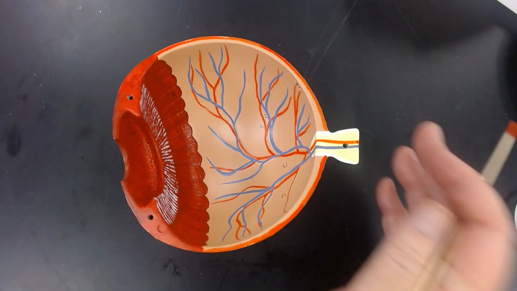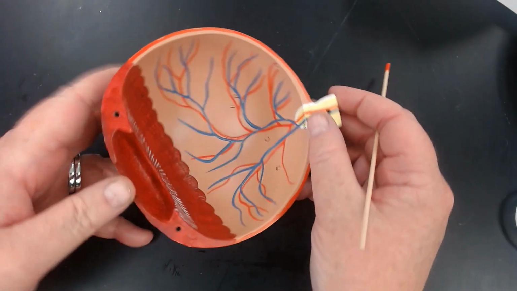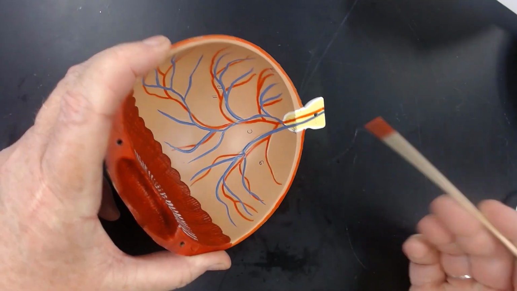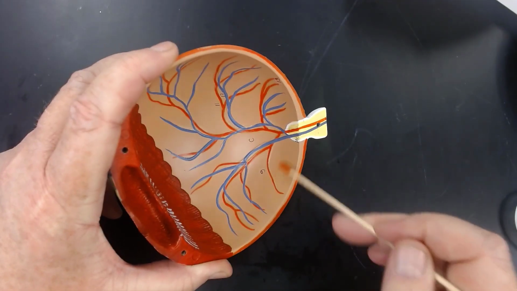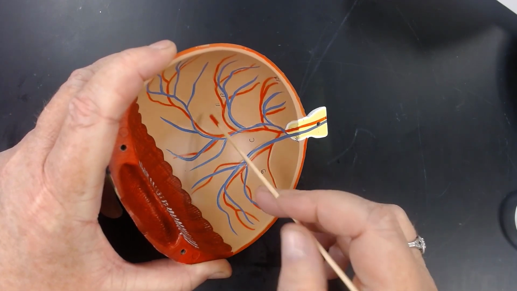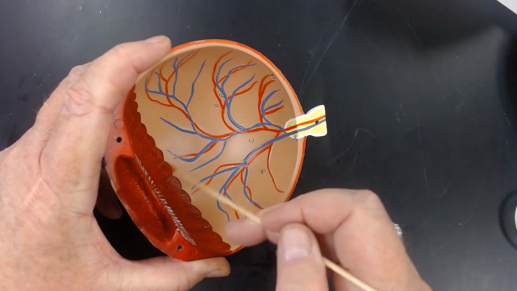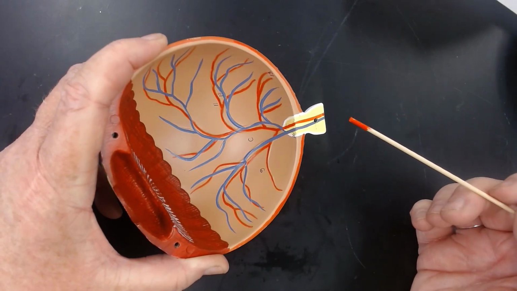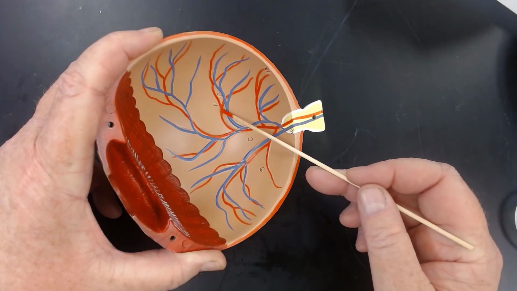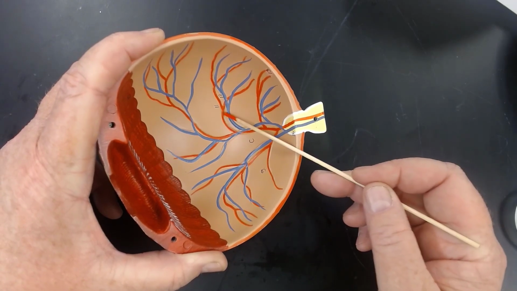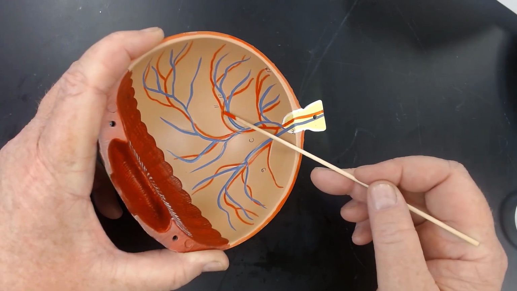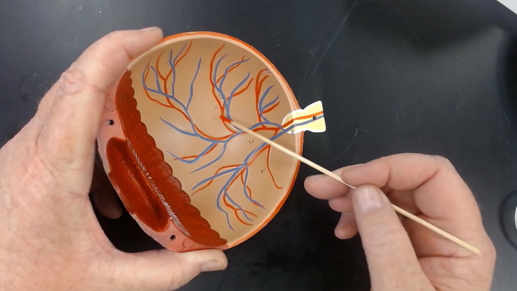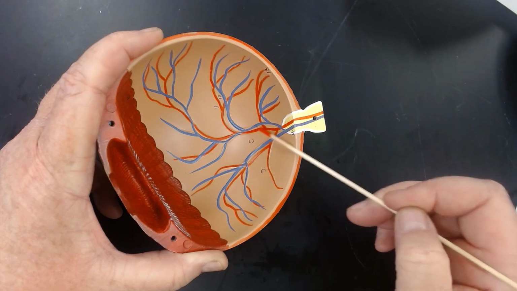The retina is denoted by the color orange on the inner layer of the eyeball. The retina contains blood vessels, which are the retinal arterioles in red and the retinal venules in blue.